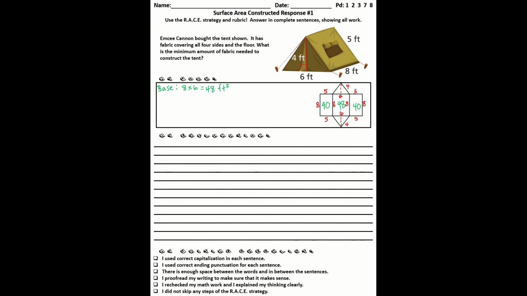And now I have my side 1, and that side 1 is 8 times 5, and that equals 40 square feet. And side 2, which is also 8 times 5, equals 40 square feet.